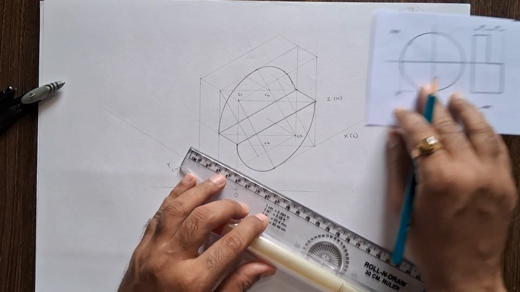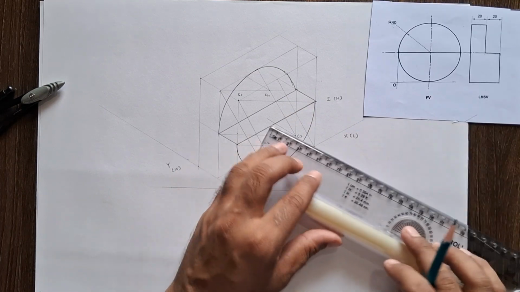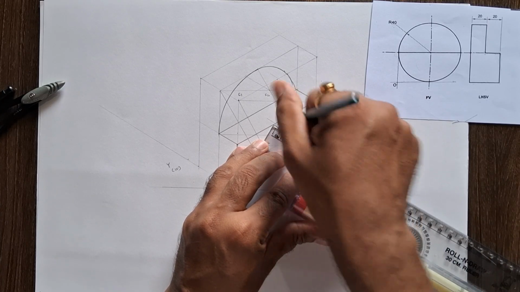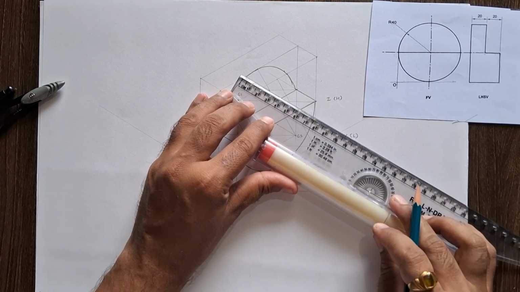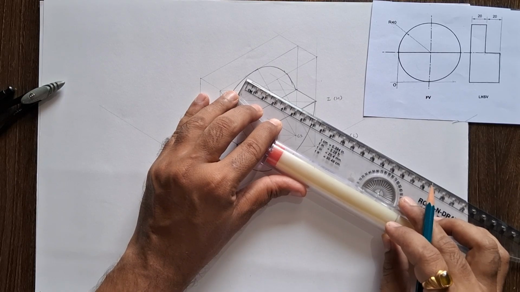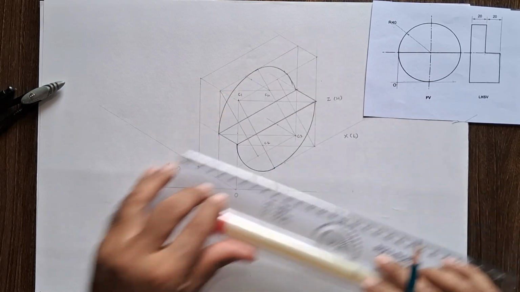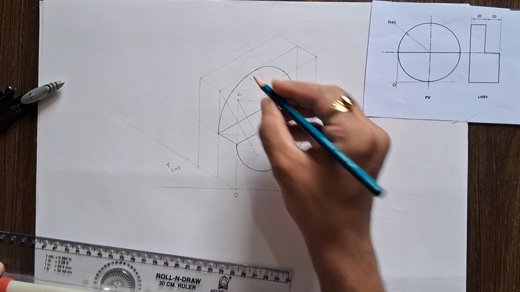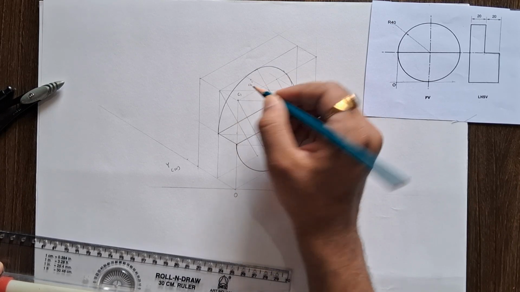Now the thickness of that back profile is 20 mm. So shift C3 20 mm towards y direction and C4 again 20 mm back side towards y side. So this is C3 dash, this is C4 dash.